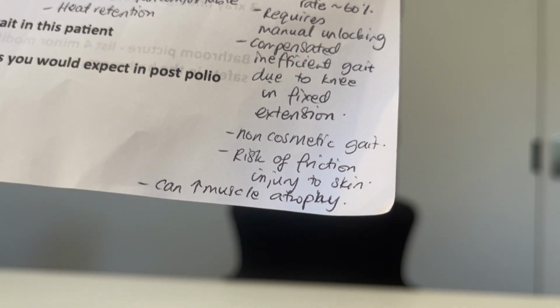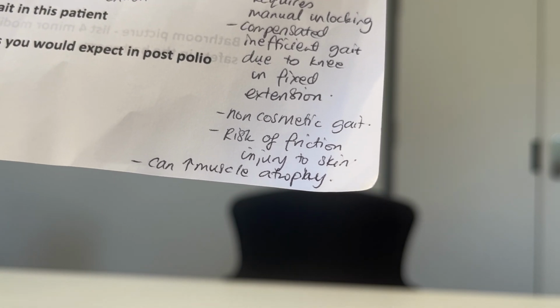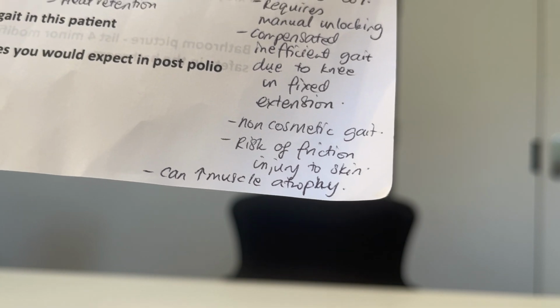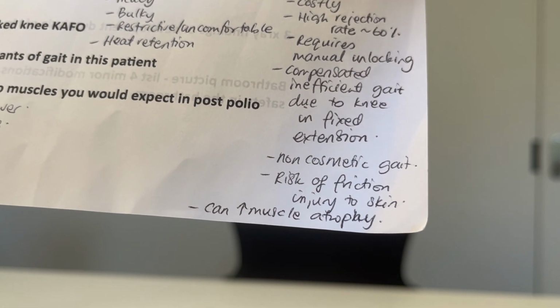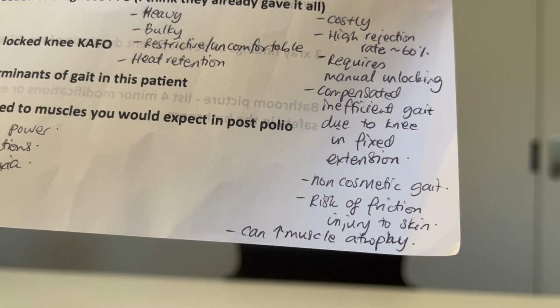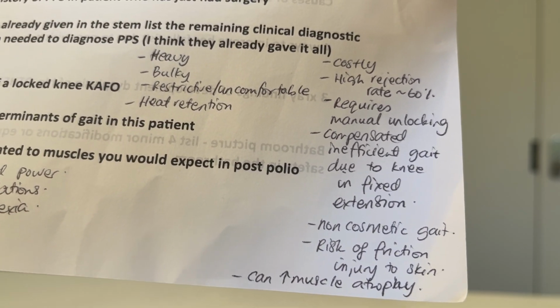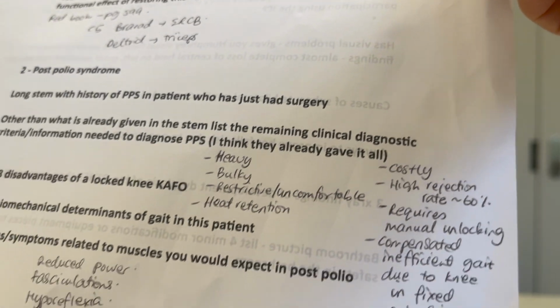The gait can be not cosmetic. There's a risk of friction injury to the skin, and potentially it can increase muscle atrophy. So I'll let you decide which 8 is the best to put in. Okay, you can have this, yeah.